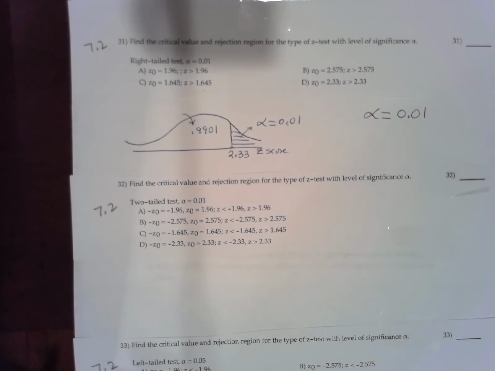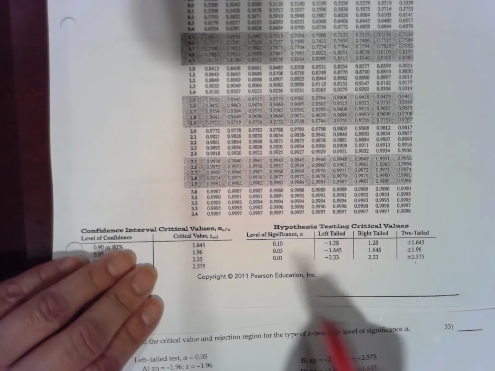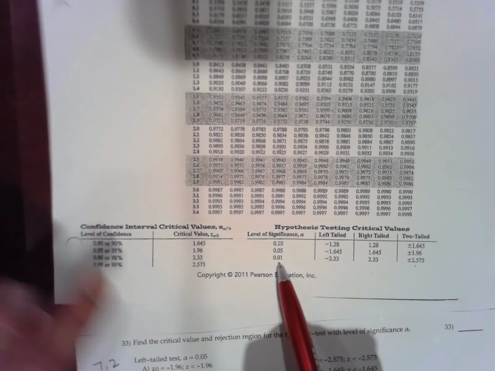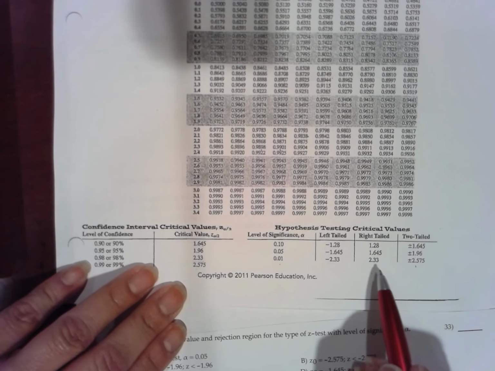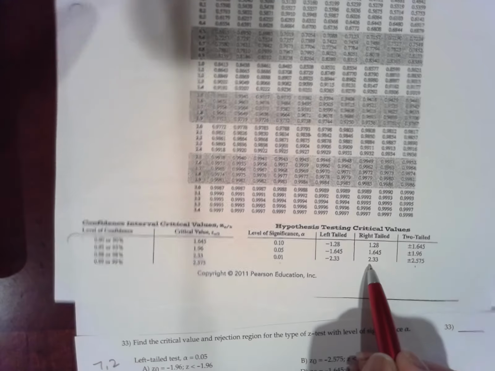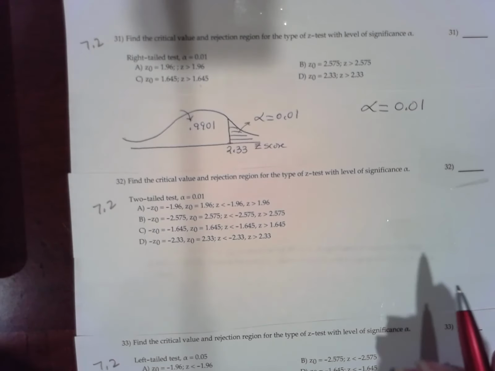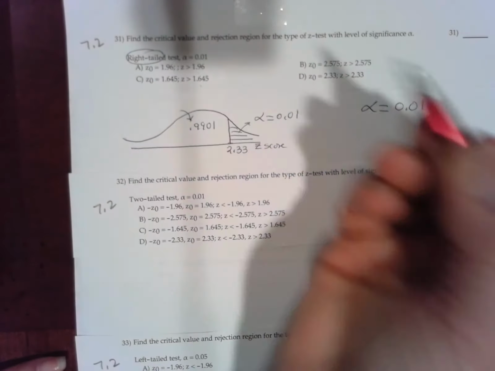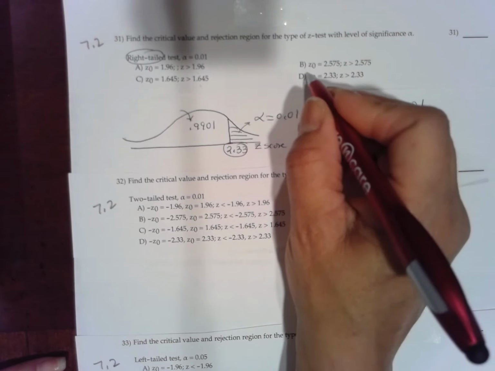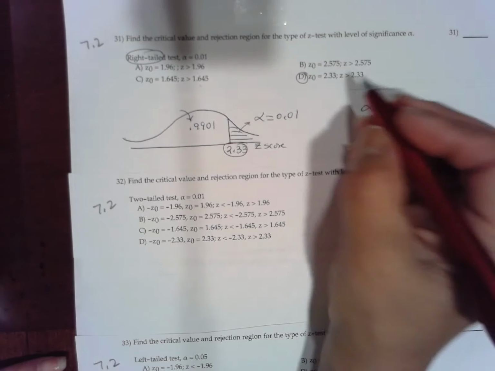In this question number 31, I was just making sure that I was looking at the right table here. The level of significance is 0.01, and you were told that this was a right-tailed test. So your critical value is 2.33, and it is a right-tailed test. That makes letter D the right answer.